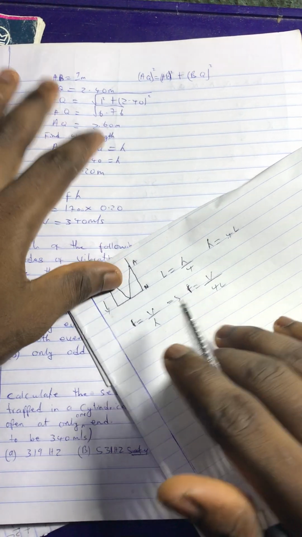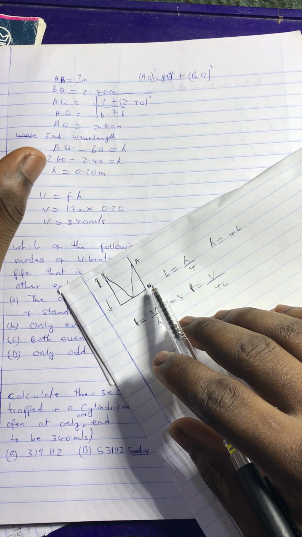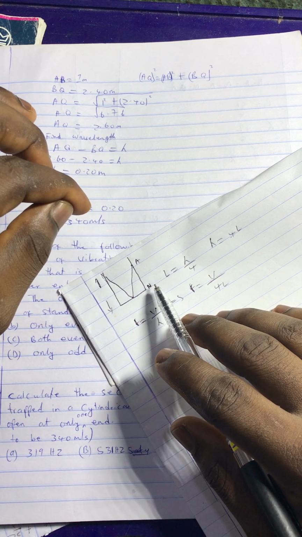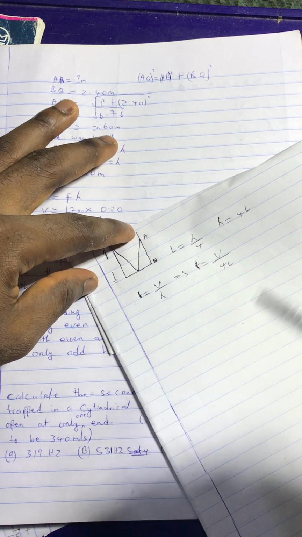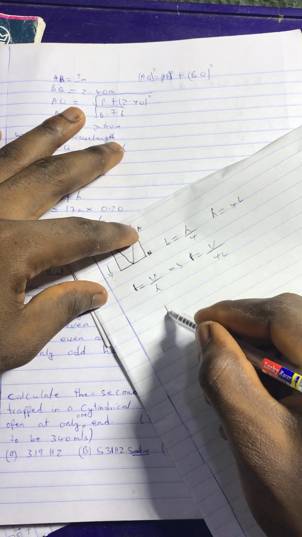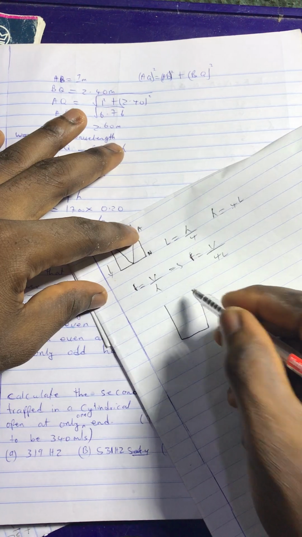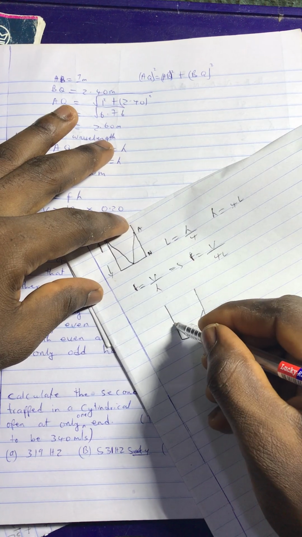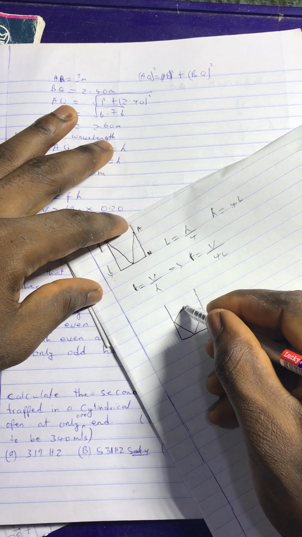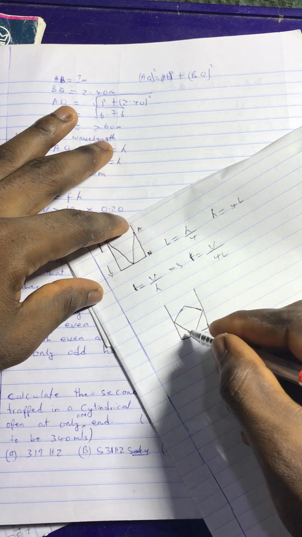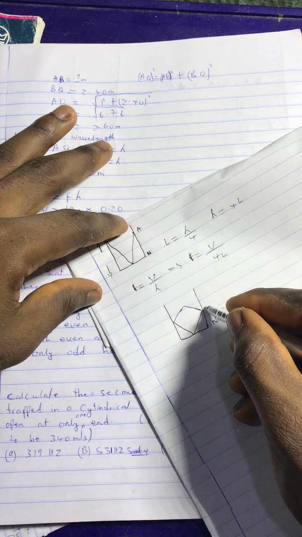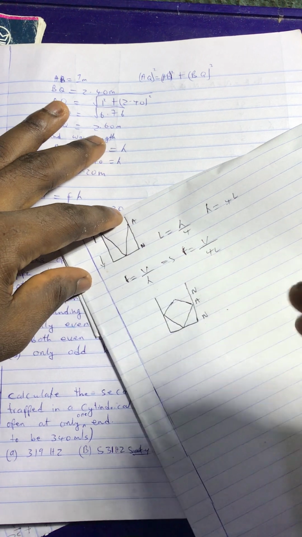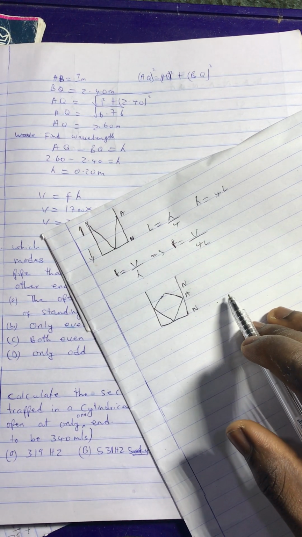Now, you can see in the first vibration, there's a possibility that yes, the vibration is going to occur. Let's check if it's going to happen in the second harmonic. Our second harmonic, this is what we're going to have. You have something like this, exactly, and like this. So here is your node, here is your antinode, and here is your node.